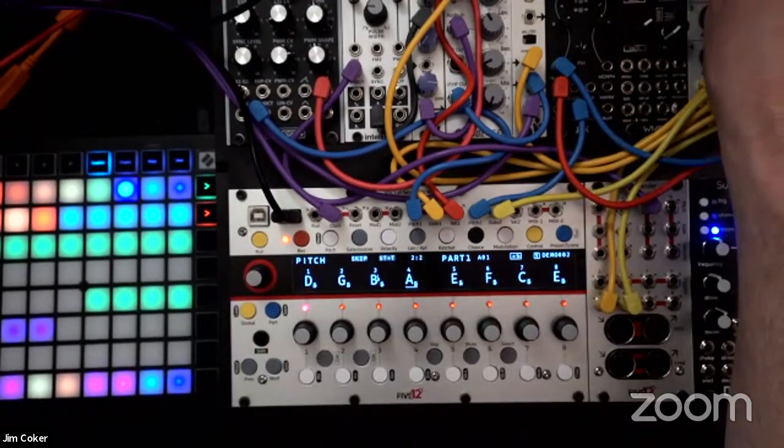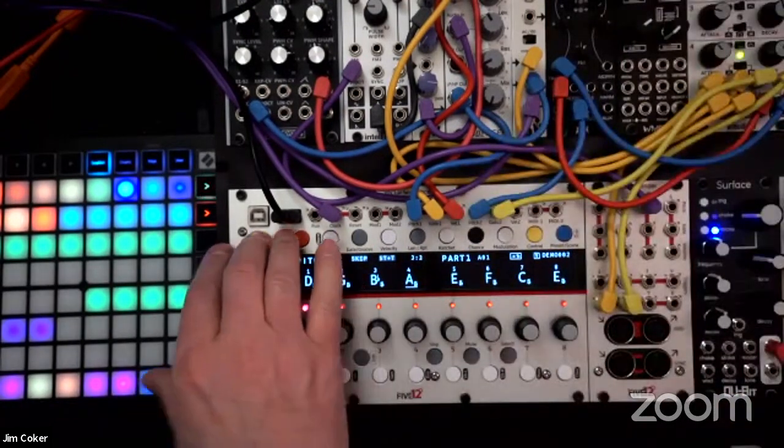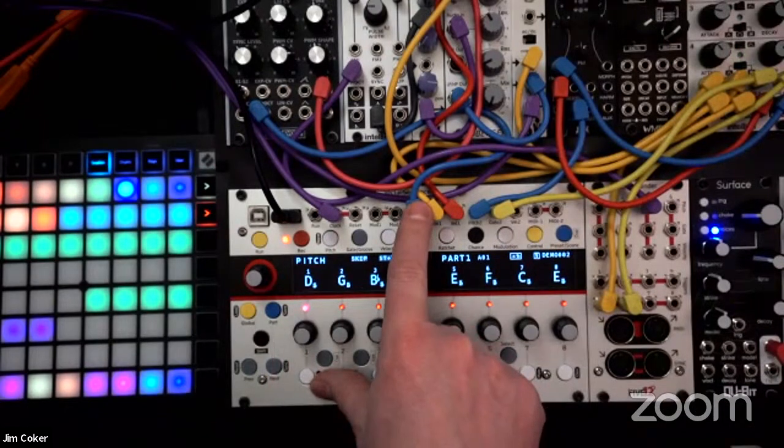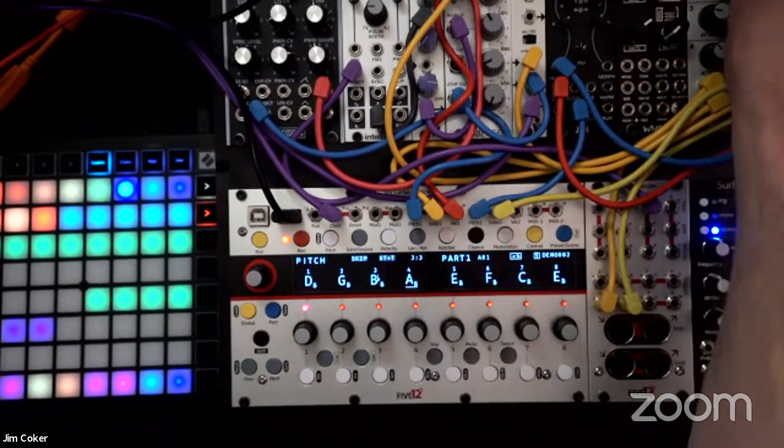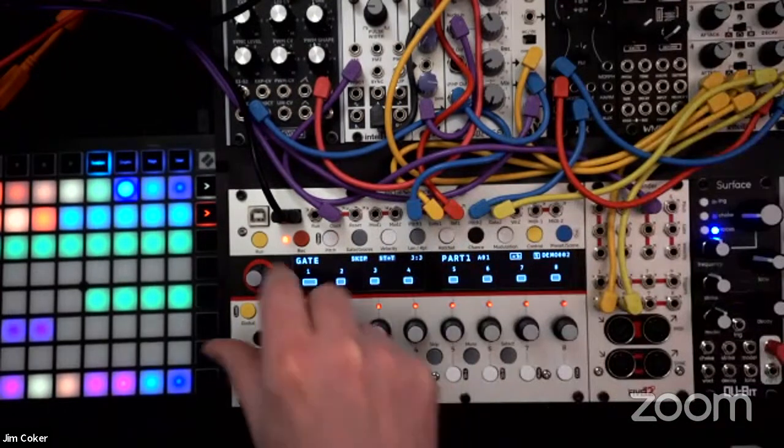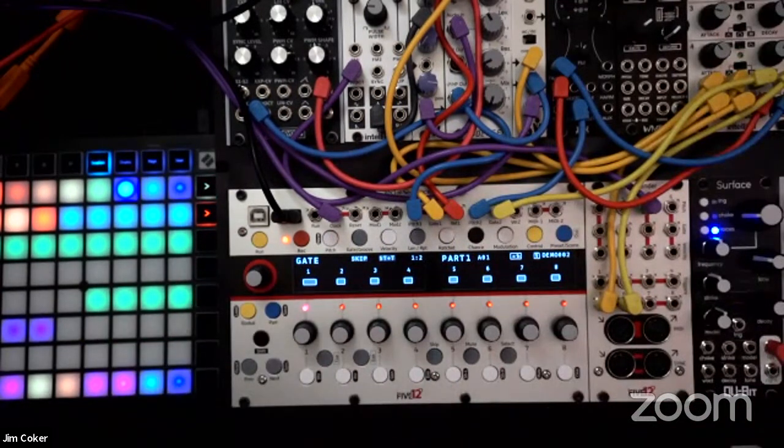And that'll hold that note. And that's only out of the CV1. Is it easy to copy this preset to the other parts?